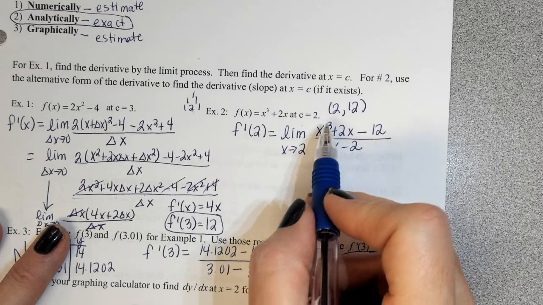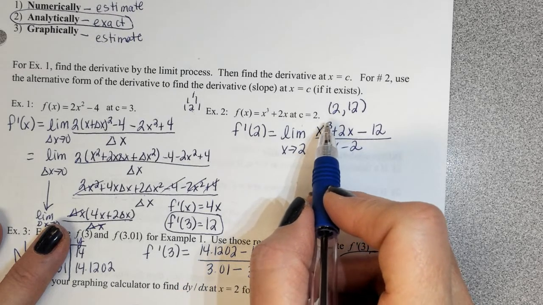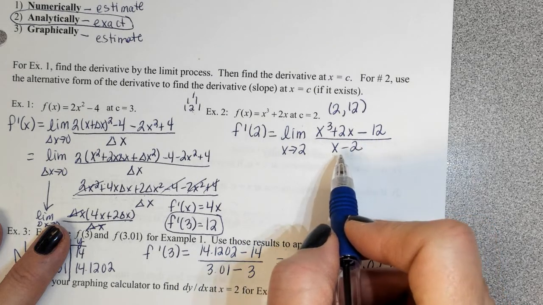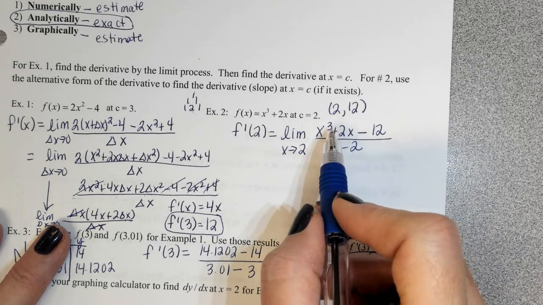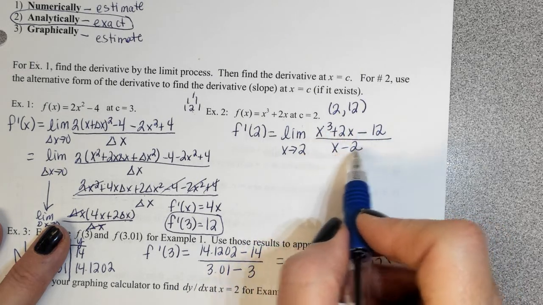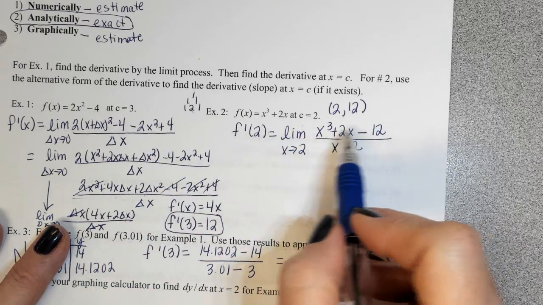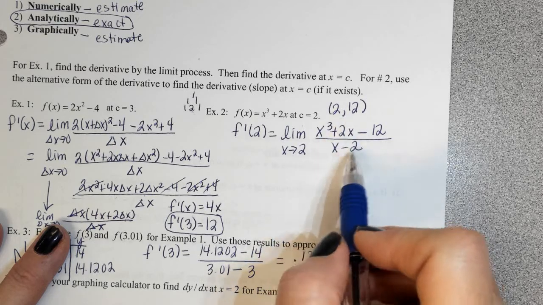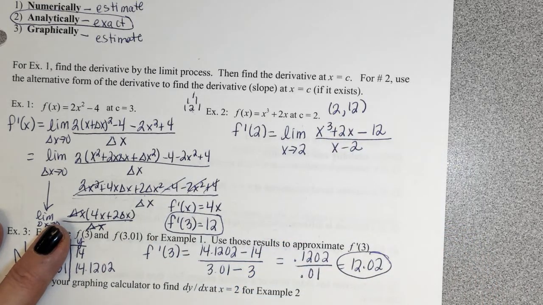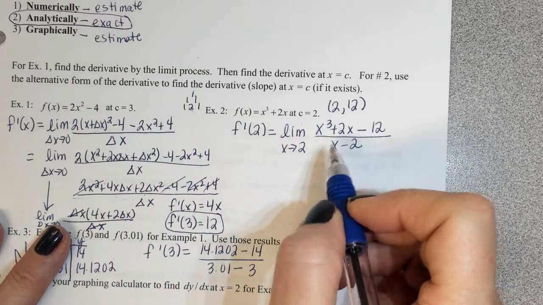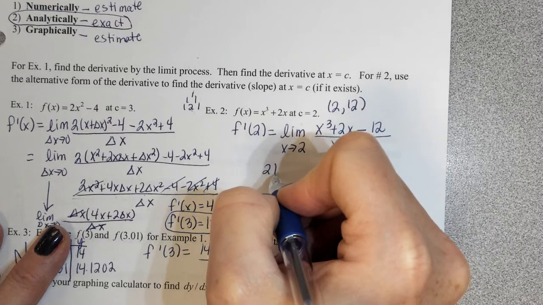I'm trying to plug in 2 for x. That's going to give me 8 plus 4. That's 12 minus 12. That's 0 over 0. I have to do more work. I want to divide this by x minus 2. But the problem is I can't factor like I normally do on these problems. How do I divide if I can't factor? Synthetic division. So what is it that would make this denominator equal 0? 2. So 2 is going to go in the box.